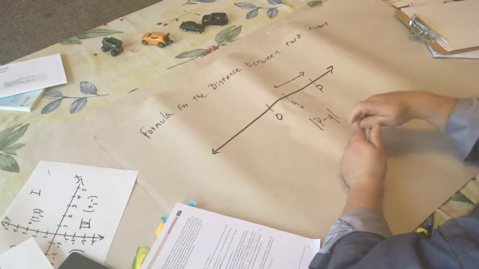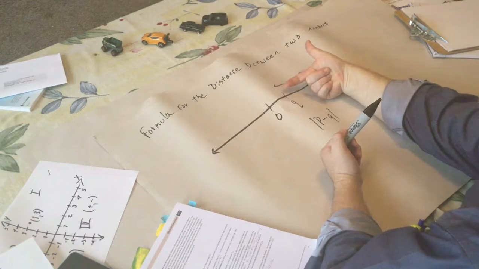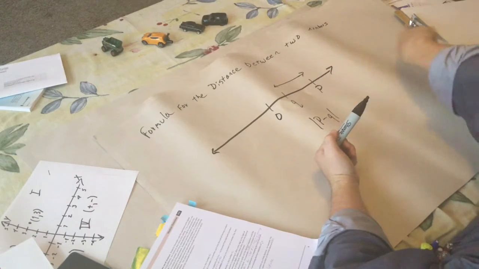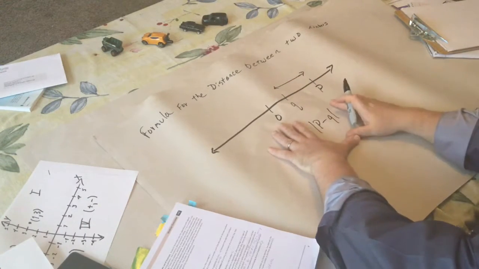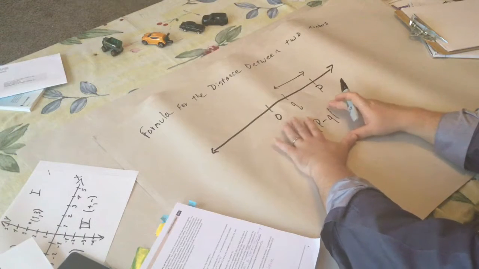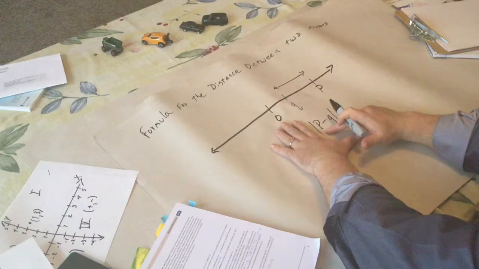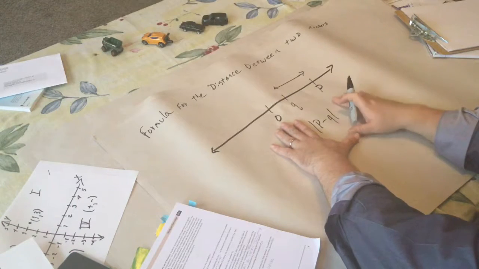Because P minus Q might give me a negative number, or it might give me a positive number if Q was over here. But all I'm interested in is the distance between them, which means the expression that represents that is the absolute value of P minus Q.